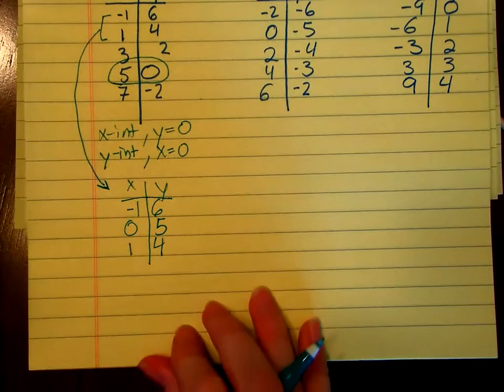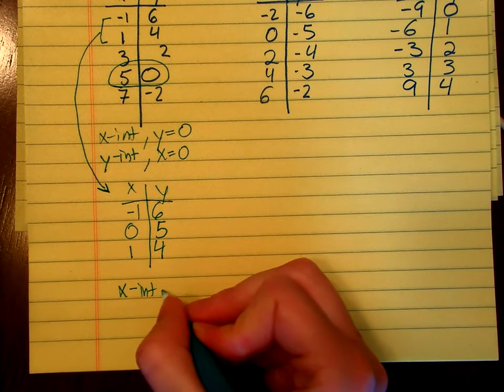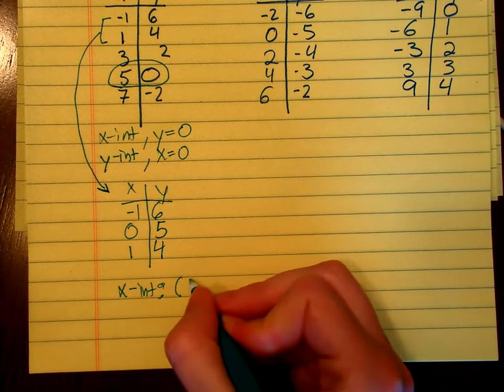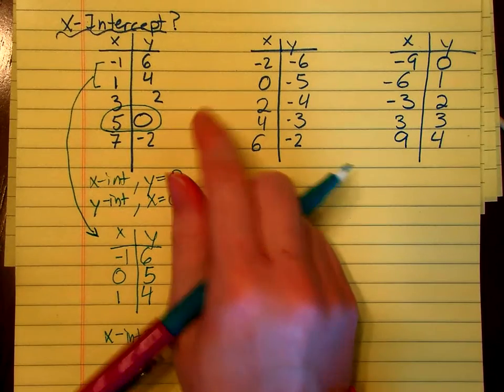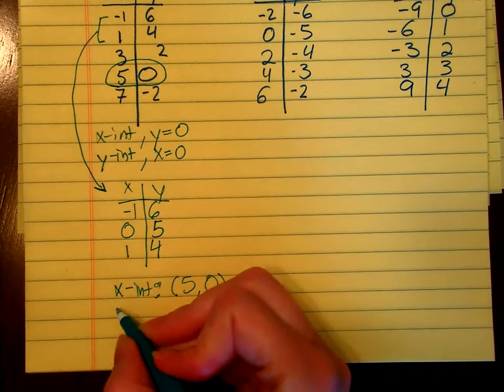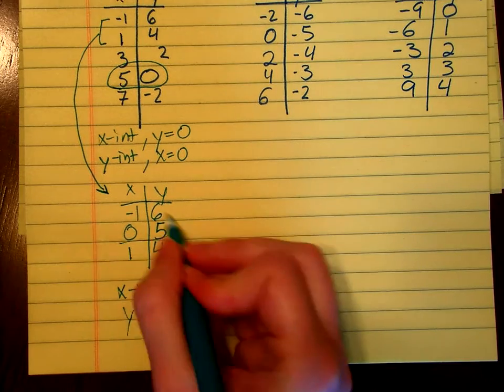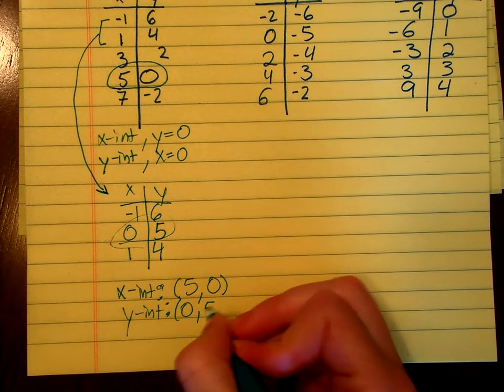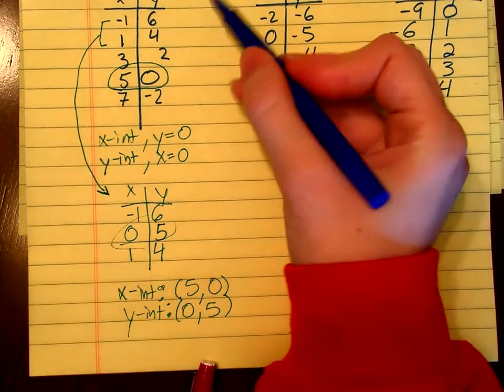So my x-intercept would be the point 5, 0, because that came straight from my table. And my y-intercept would be 0, 5, because I can solve that out using the methods that I've already been using.